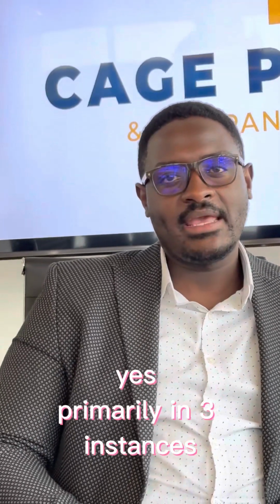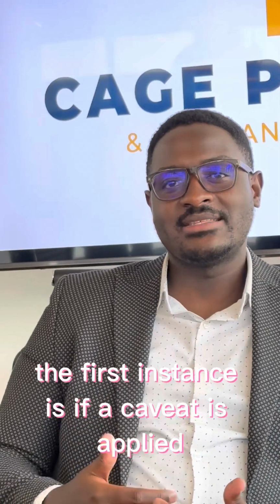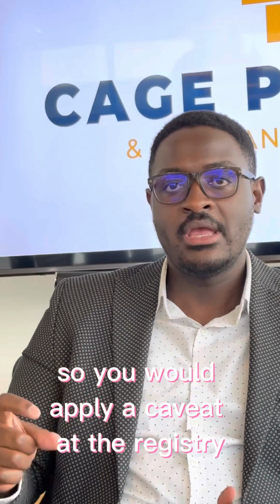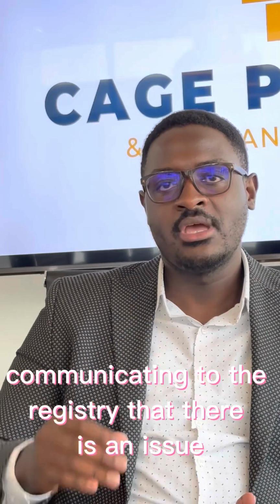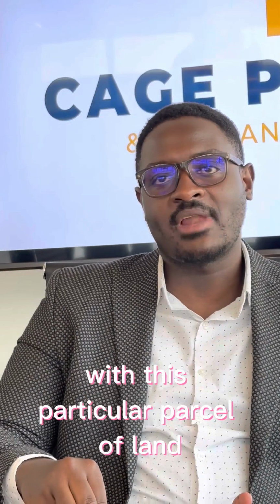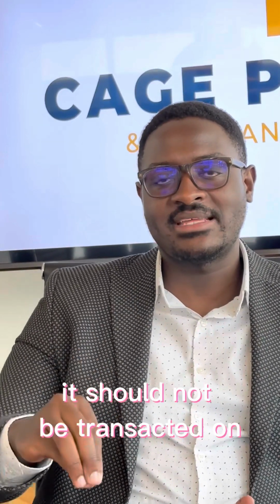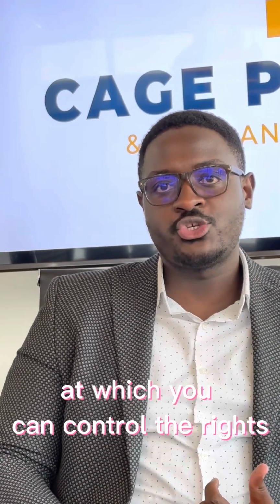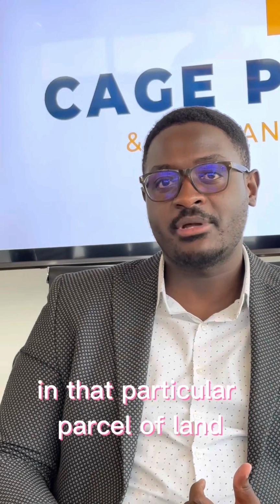Yes, primarily in three instances. The first instance is if a caveat is applied. So you would apply a caveat at the registry, essentially communicating to the registry that there is an issue with this particular parcel of land. It should not be transacted on. That is the function of a caveat. That is the first point at which you can control the rights in that particular parcel of land.